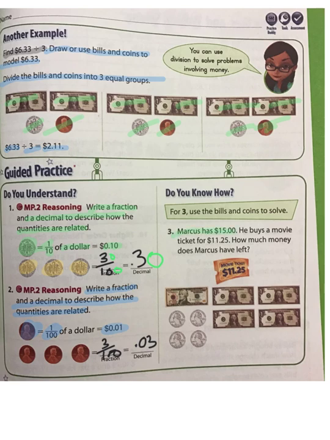Marcus has $15. He buys a movie ticket for $11.25. We want to find out how much money does Marcus have left. So there's a few different ways you can do this. What they did is they started with $15. So here's a $10 bill, 11, 12, 13, 14, and then 4 quarters, 25, 50, 75, 100. That's going to equal $15.